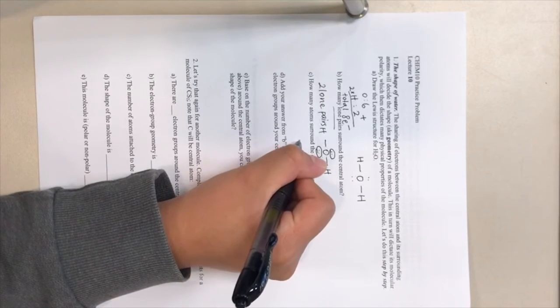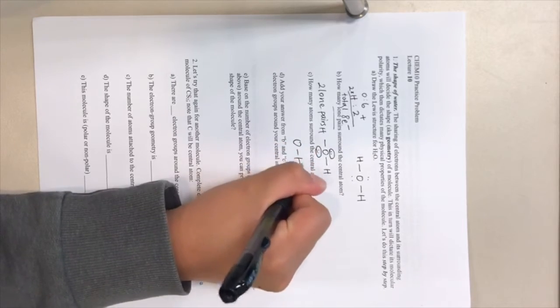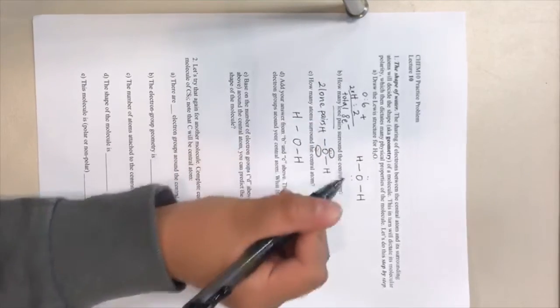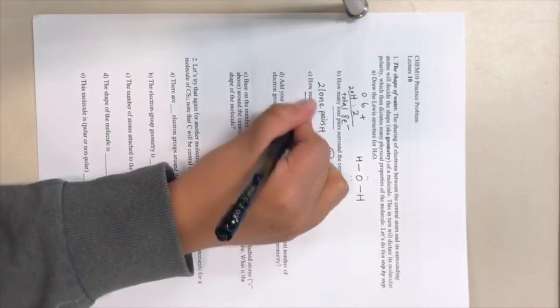How many atoms surround the central atom? Oxygen is our central atom, and on the left and right of oxygen, there are hydrogens, and there are 2 hydrogens in total.